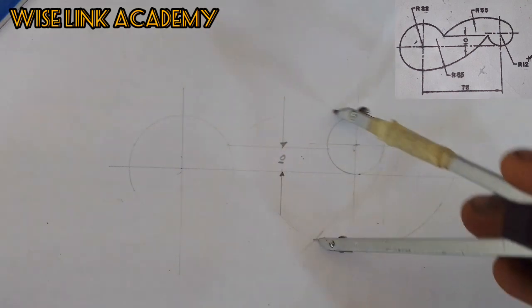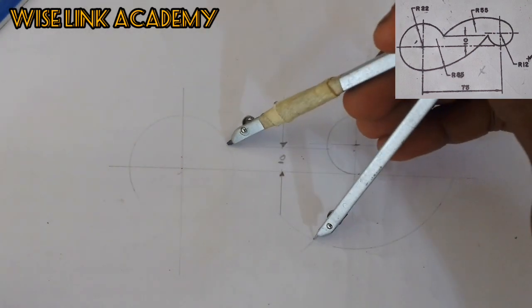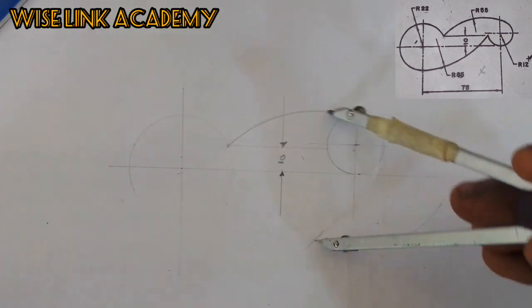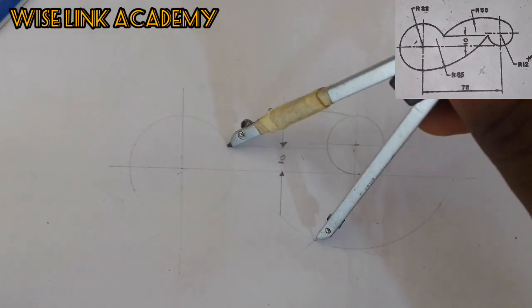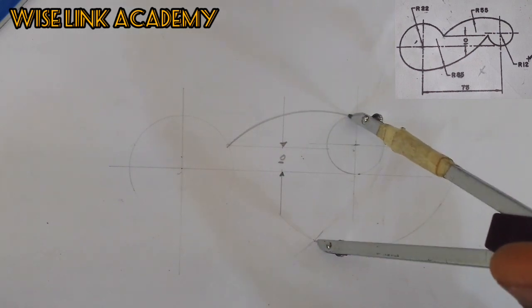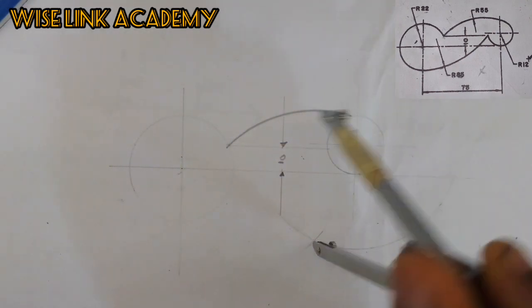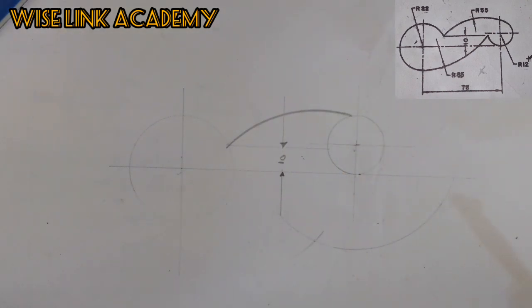Let me show you. Like this. Can you see that? I'm thickening it. Thicken it. Can you see that? Come in, let me show you. So you can see that.